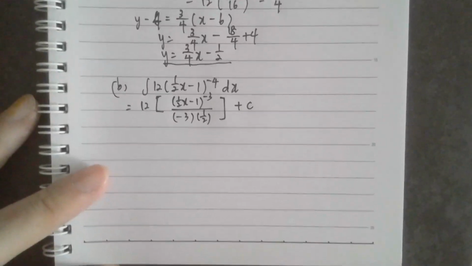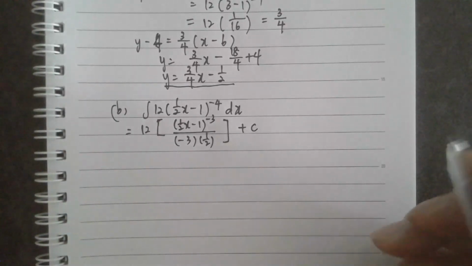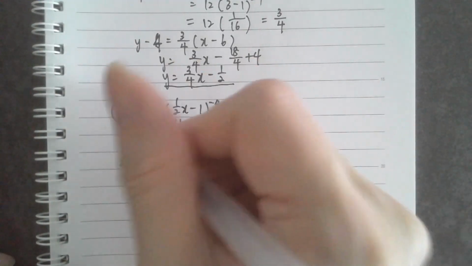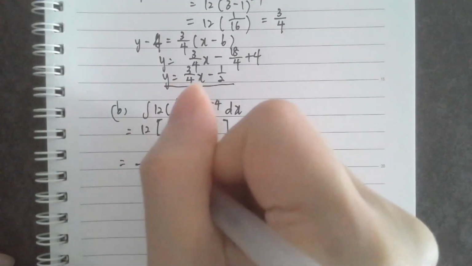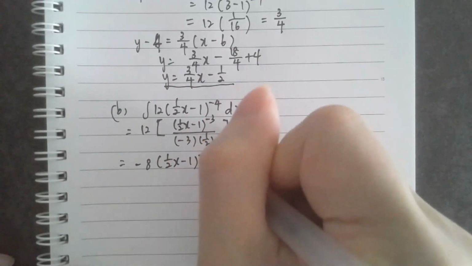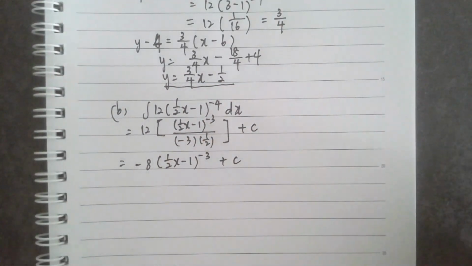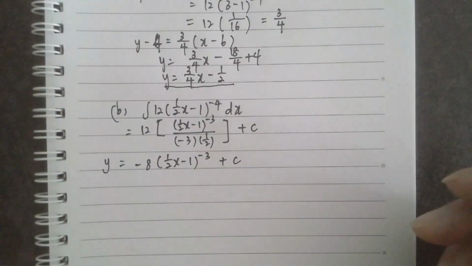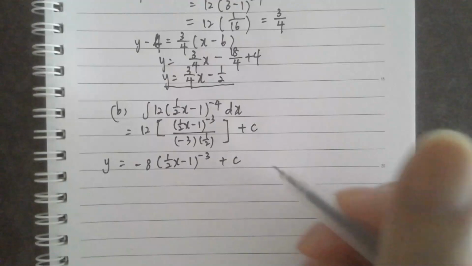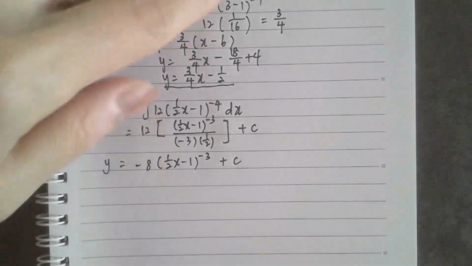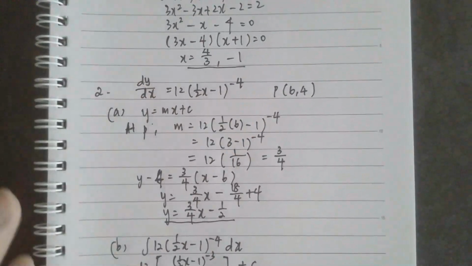Now simplifying this, that would be negative 8 (½x − 1)^-3 plus c. So that's y, the equation of the curve. The last step is to solve for c. Going back to the question, you're given a point P, which is (6, 4).